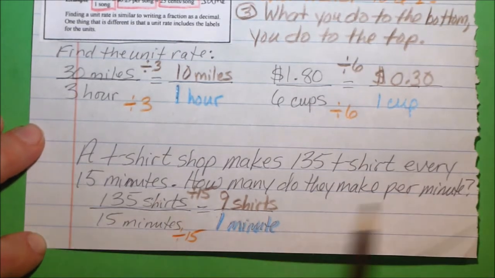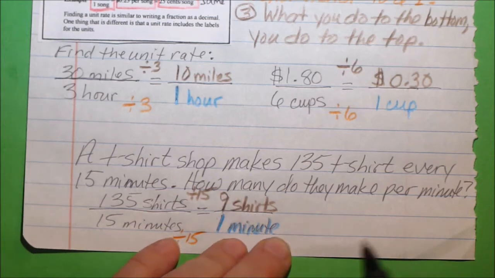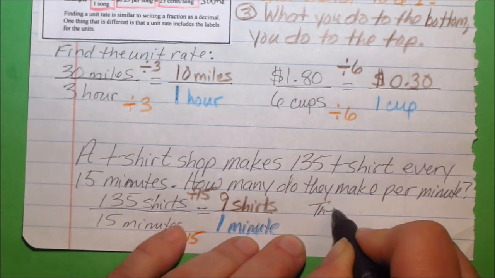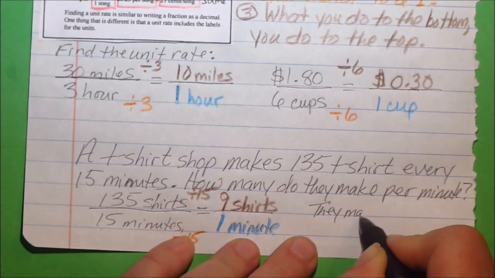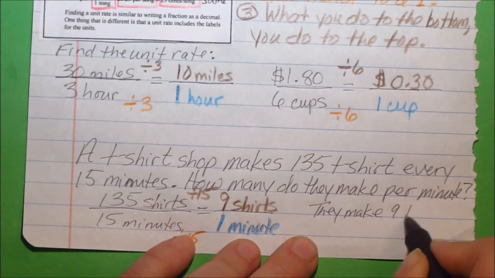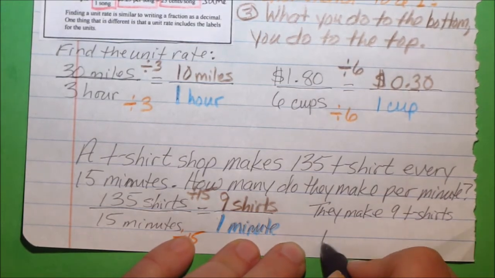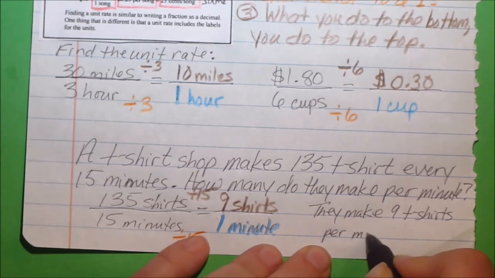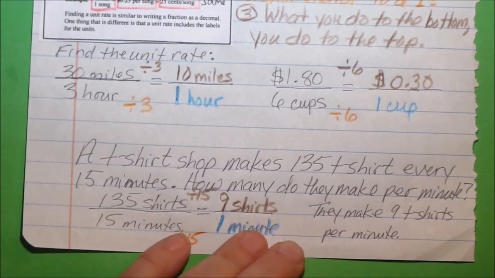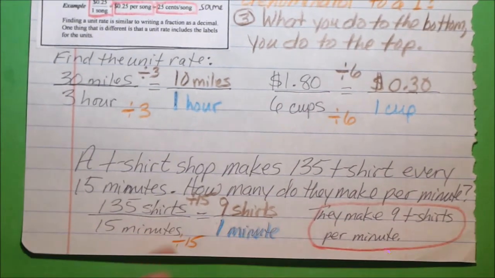Now, this is a word problem, so we need a sentence that answers the question. How many do they make per minute? All right. The answer is they make 9 t-shirts per minute. All right. That's our answer. They make 9 t-shirts per minute.